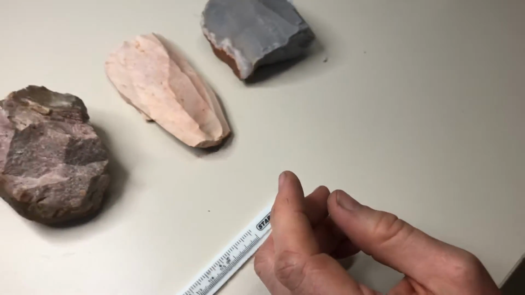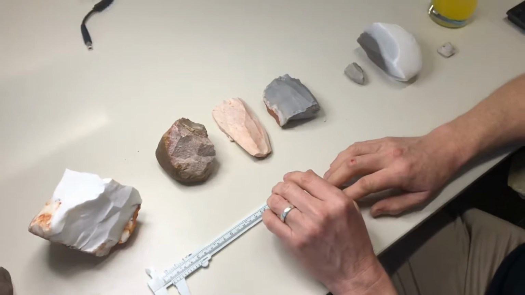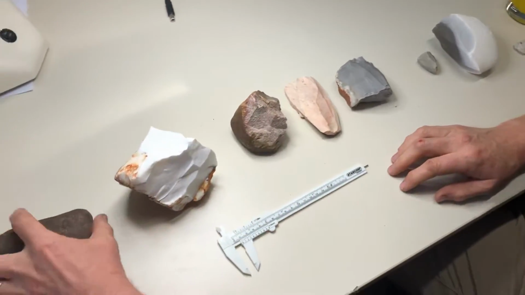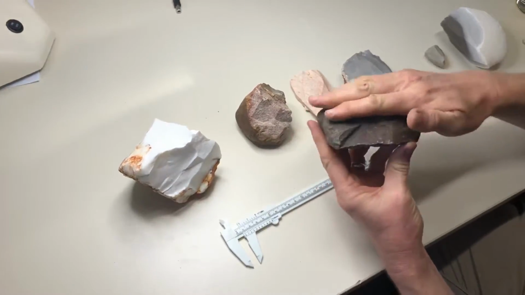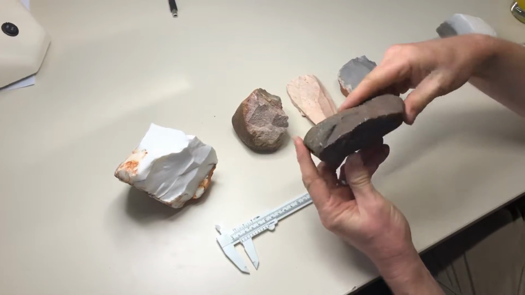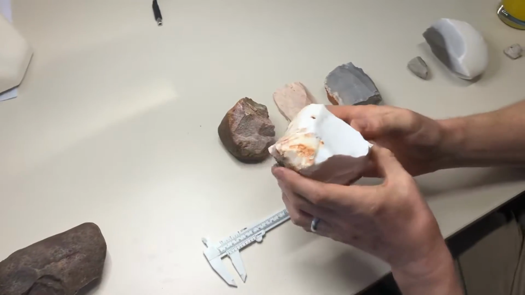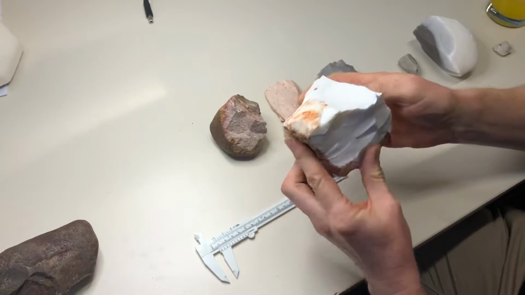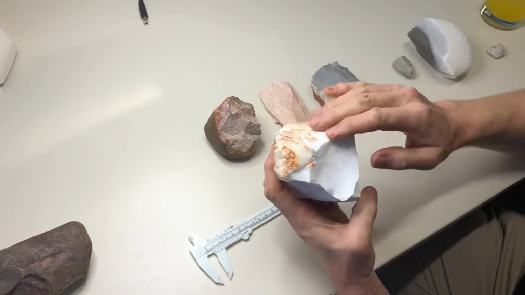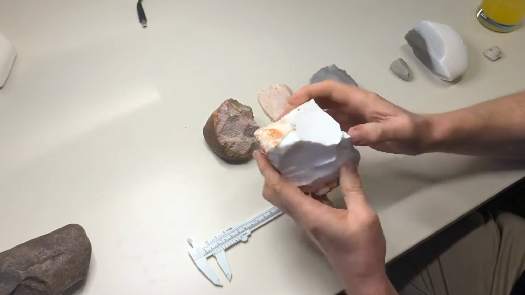Okay, so each one of these is going to have a different platform type, which is our next variable. This one had the cortex with one scar, but we'd probably just call that a cortical platform. In this case, just as we did on our flakes, we'd call the platform multiple scarred, or maybe cortex and scarred together.